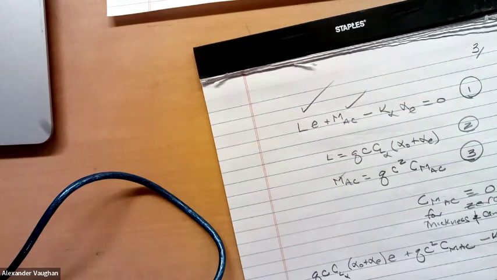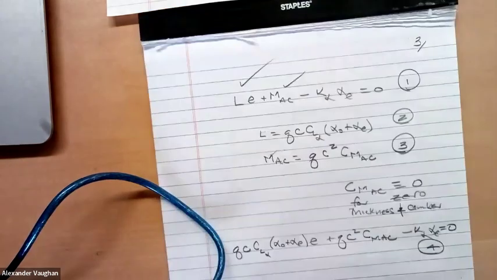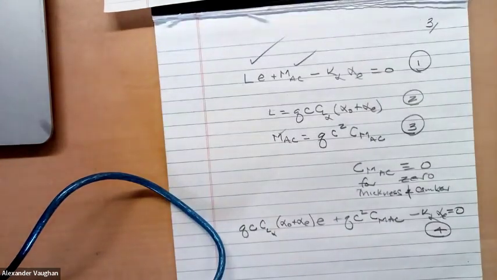We'll call that equation 4. Now we're all set up. Now we're just going to do some algebra and see what we get.